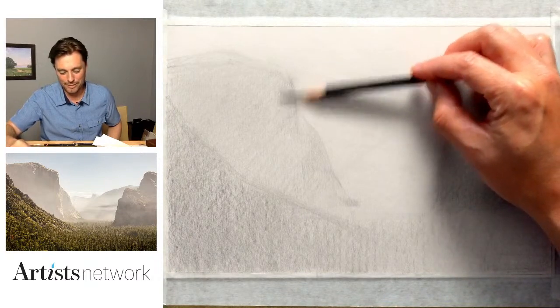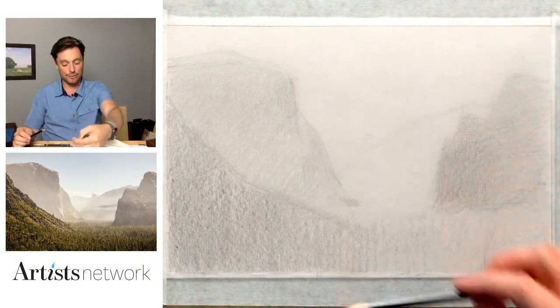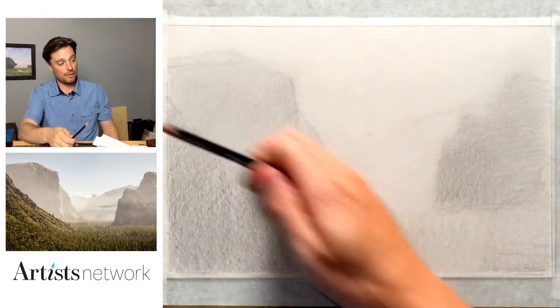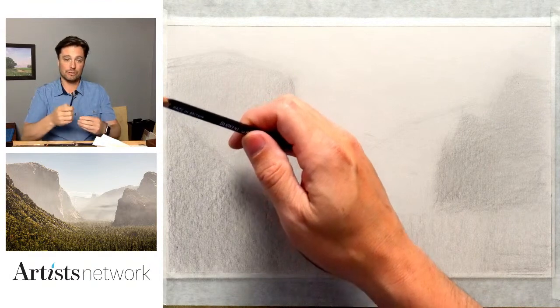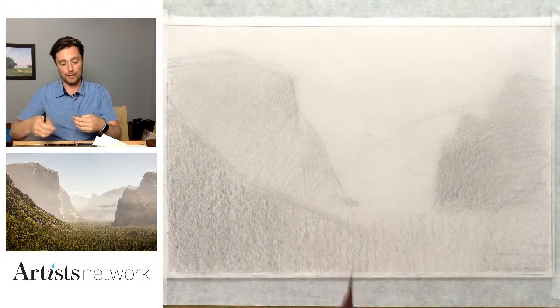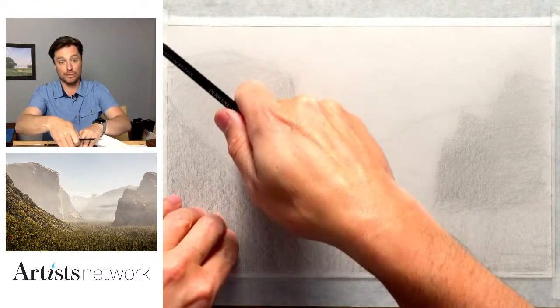All right, so as I'm working in this form, one of the things I notice is that there's a slight gradation in value where it gets a little bit lighter in here. I also want to be a little bit careful because of the natural effect called simultaneous contrast. When we're working with values, when you have a darker value against a lighter value, that edge is going to increase the contrast.